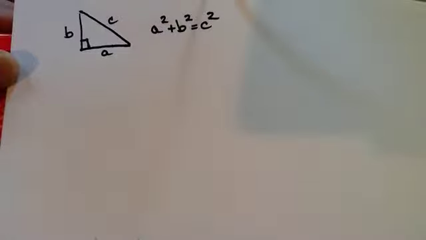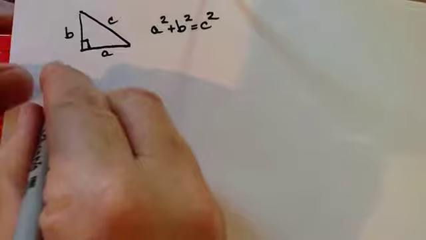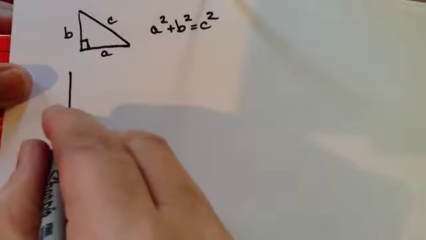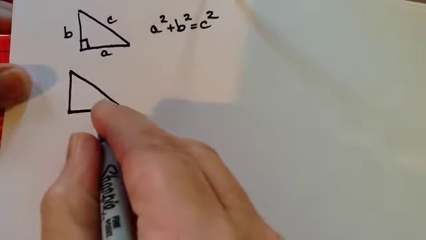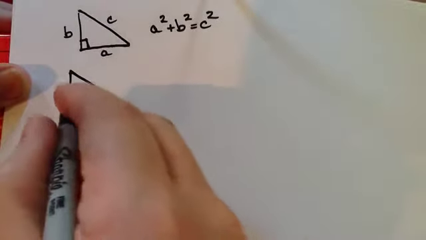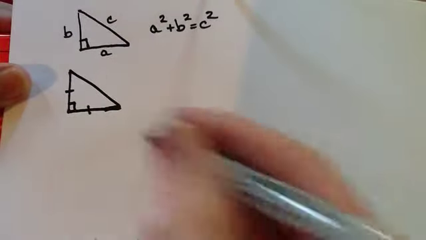Here is a generic right triangle and the Pythagorean theorem. I'm going to draw another right triangle. This one a little more specific. It's going to have two congruent sides, so it will be an isosceles right triangle.